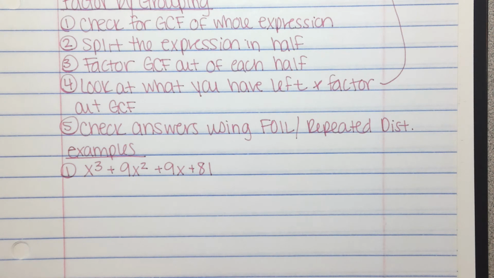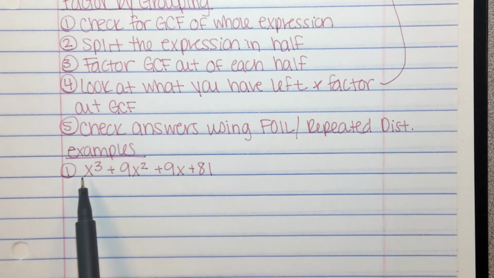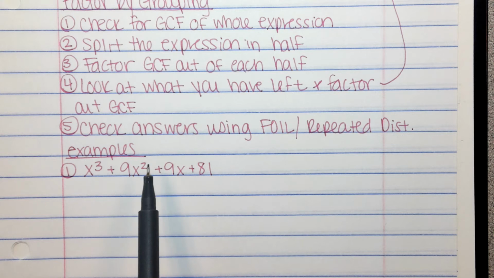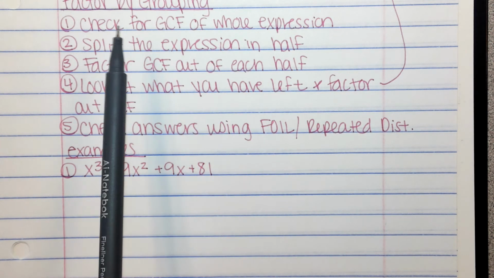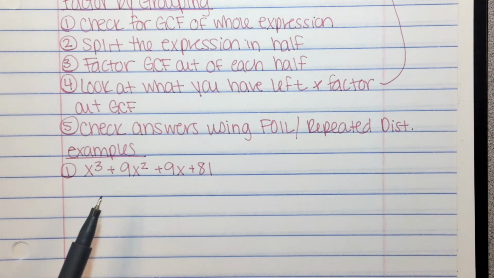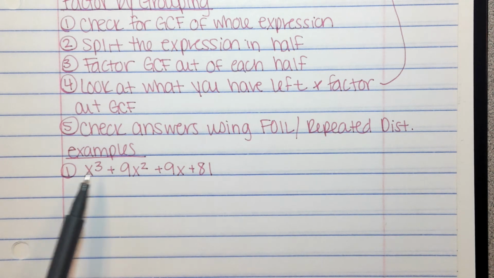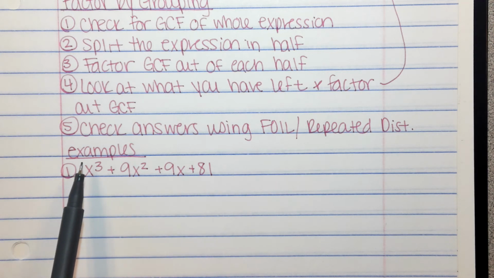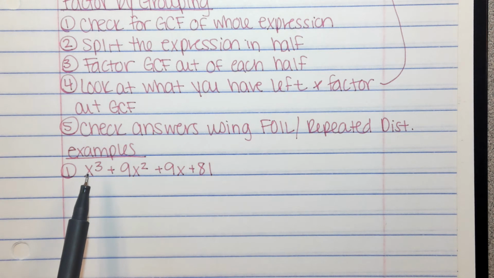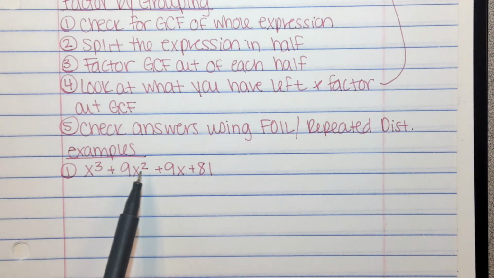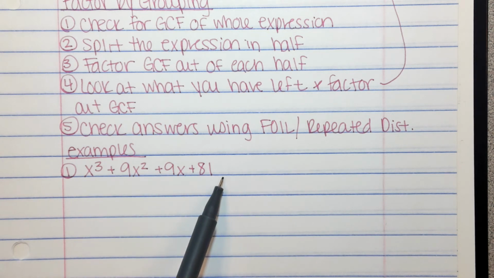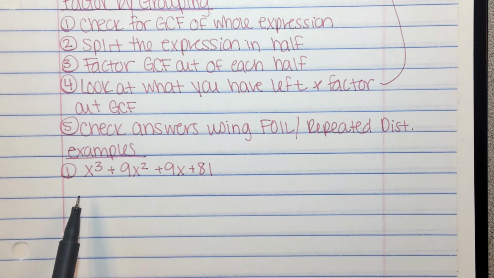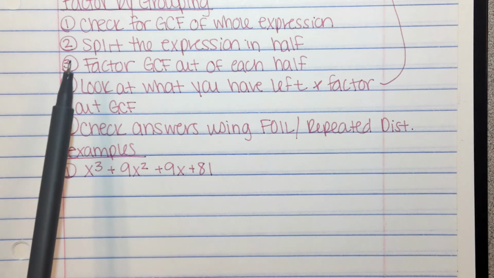Okay, the first thing I'm going to do is look at my expression. I have x cubed plus 9x squared plus 9x plus 81. And I'm going to check for a GCF. So I have a 1, 9, 9, and 81. It's tempting for me to want to pull out a 9, but I can't because this is just a 1. So I can't pull out any numbers. And so now I'm looking at the variables. I have x cubed, x squared, x, and no x. So all of my terms do not have an x, so I can't pull anything out. So there's no GCF here, and I can skip to step number 2.